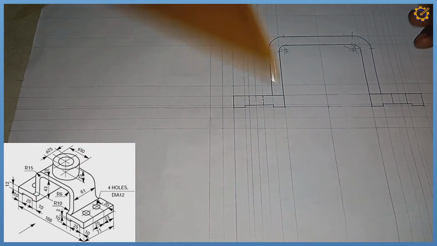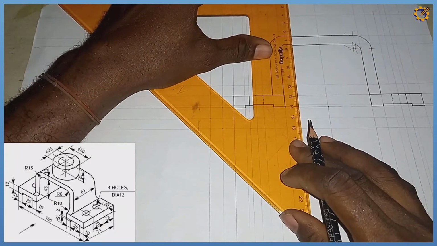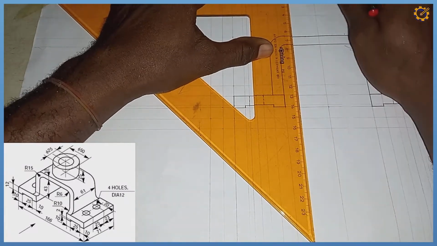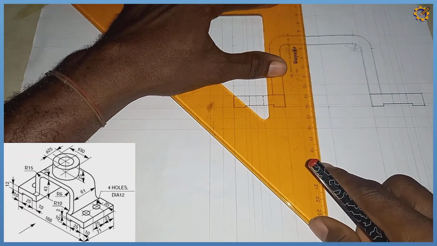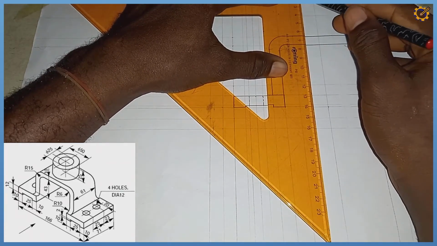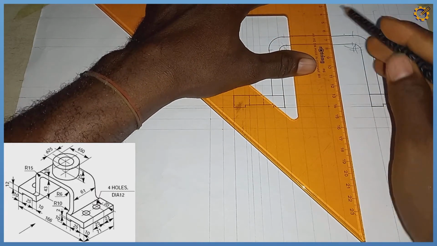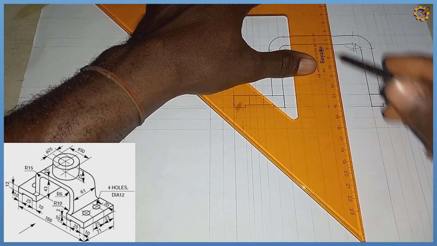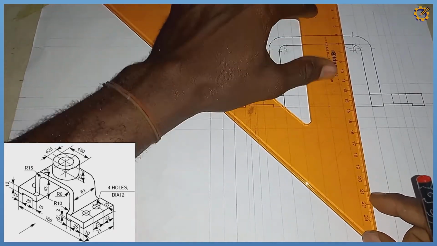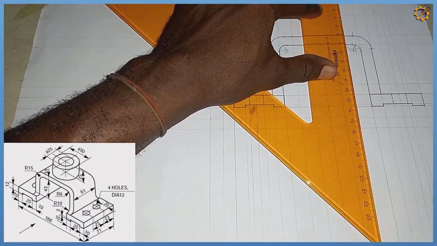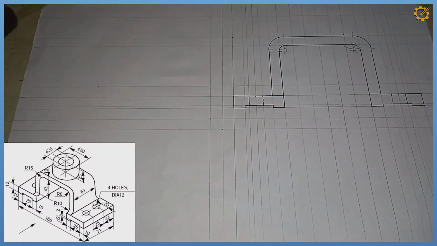So each of these points will be projected vertically. I'm going to project them vertically, alright, in this manner. So ensure your T-square and Z-square are sitting properly. This comes here, okay. This comes here, okay. This comes here and this comes here.